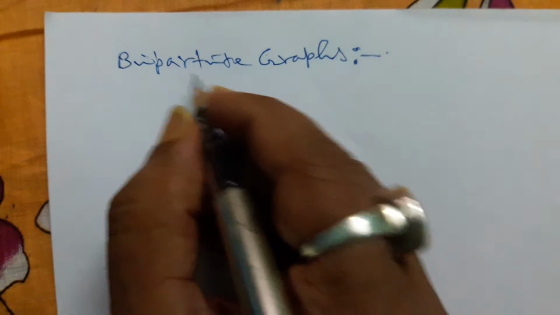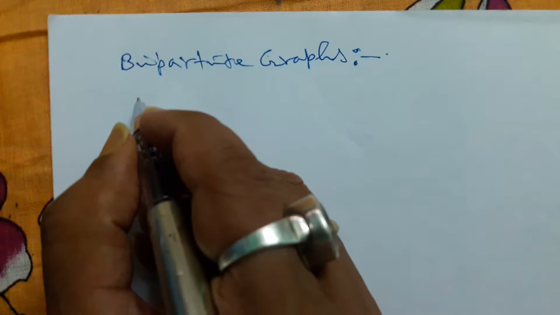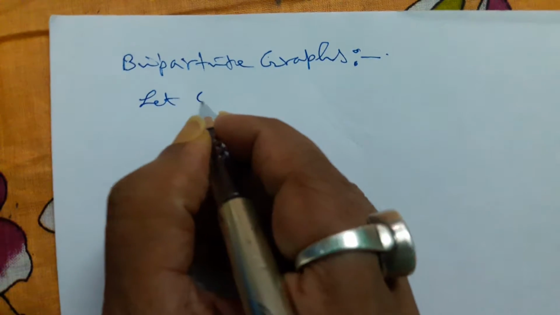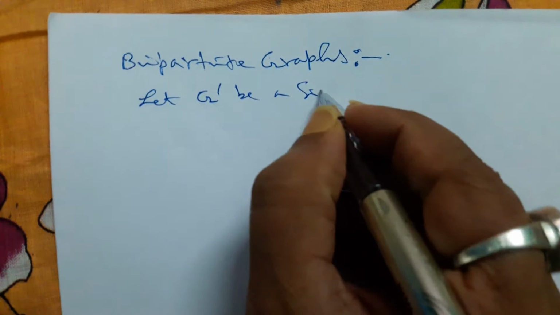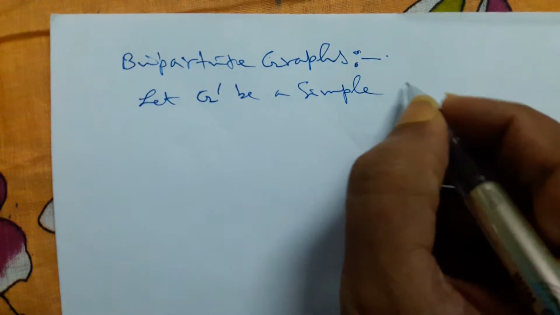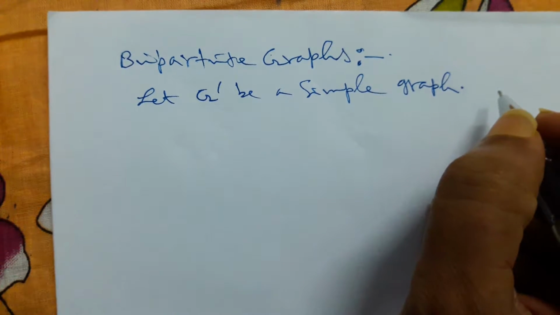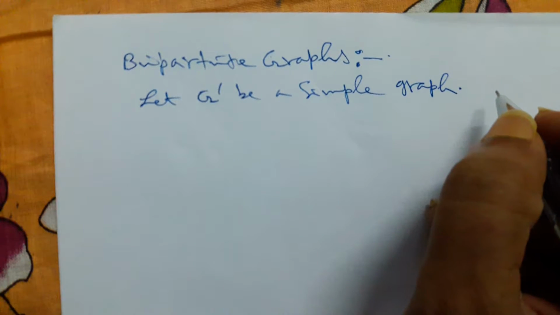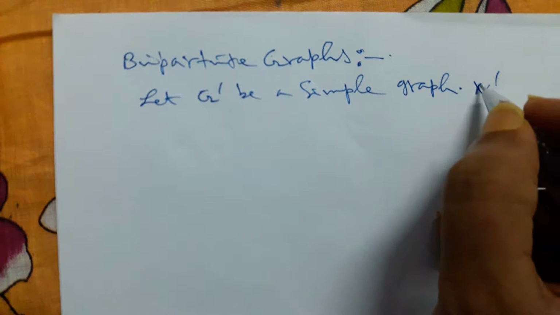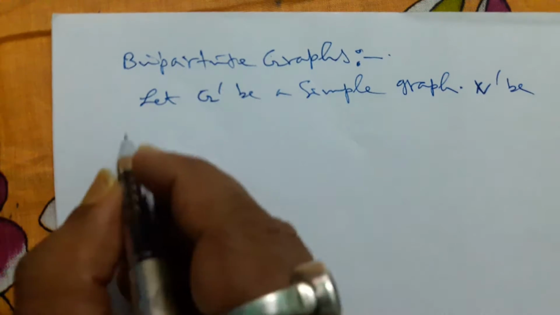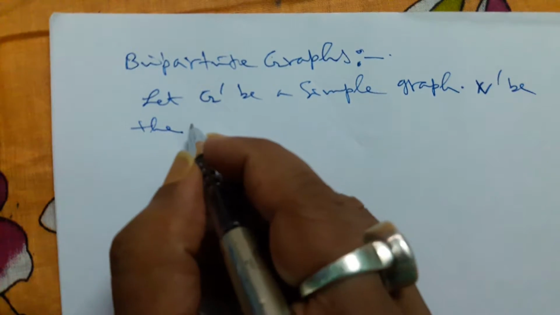To get the idea of this bipartite graph, let us consider G dash to be a simple graph and let V dash be the vertex set.